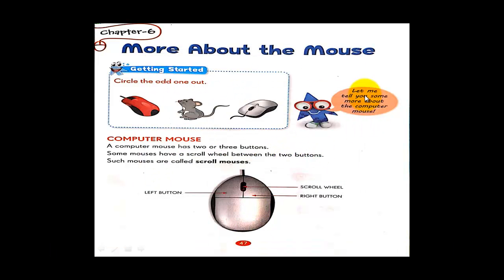Now let me tell you some more about the computer mouse. You already know a computer mouse, and what a computer mouse is used for is also already known. We can use a mouse for playing games on a computer also. You must have a computer at home, and there are many computer games available today, right? So while playing computer games, you must be using the mouse.